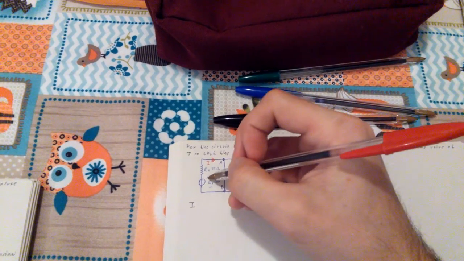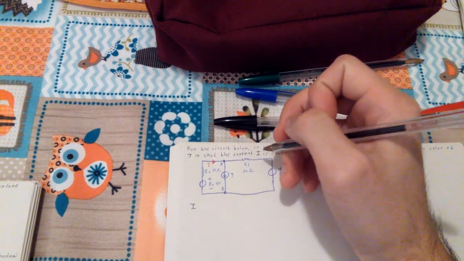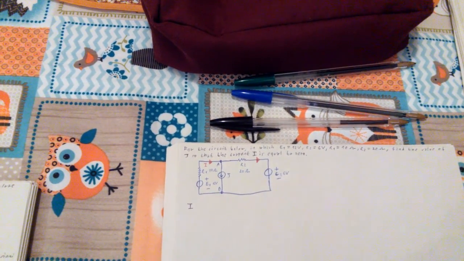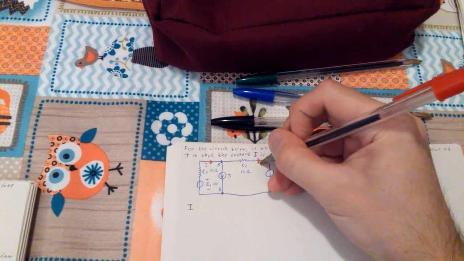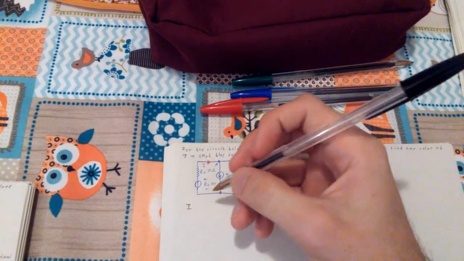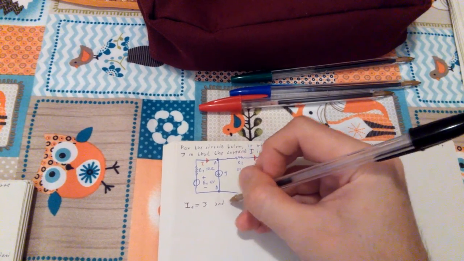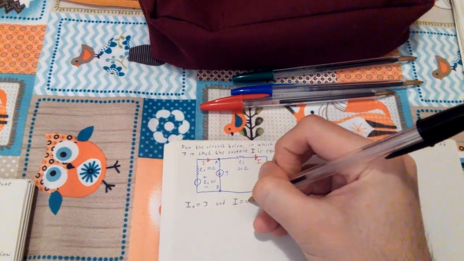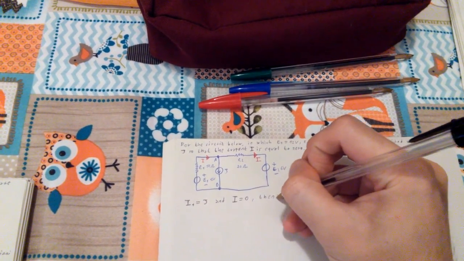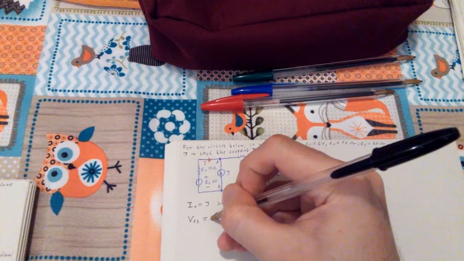Okay, so the positive and negative, the current is going to flow this way, I1, and this one is going to be my I. So if we set I1 equal to J and I equal to 0, then we're going to have VAB equal to E2.